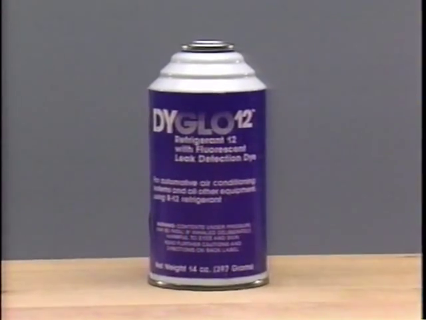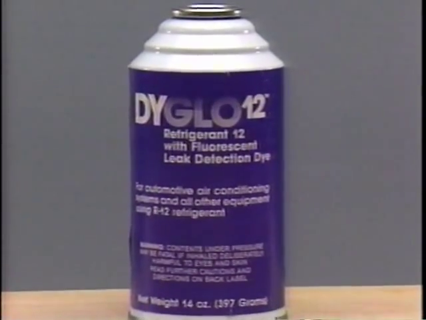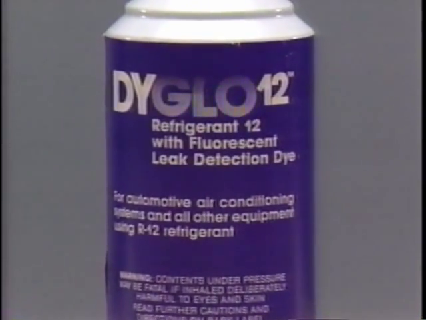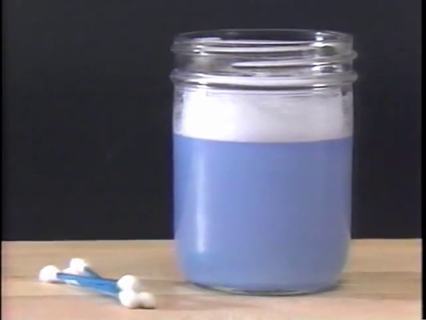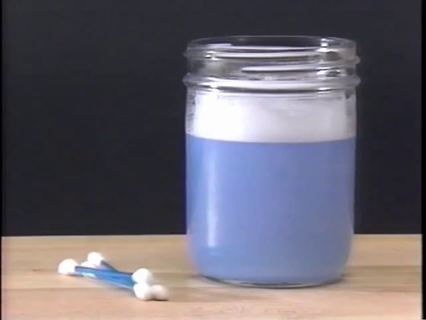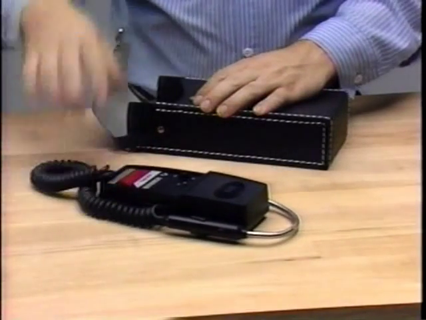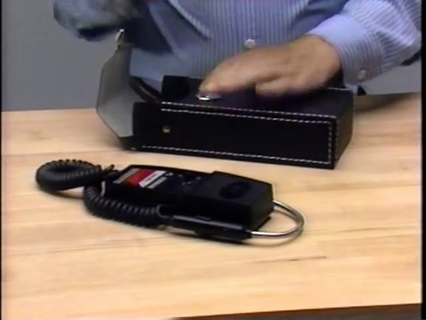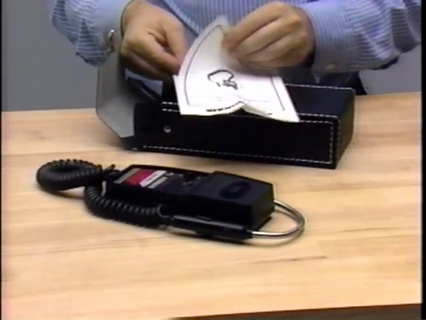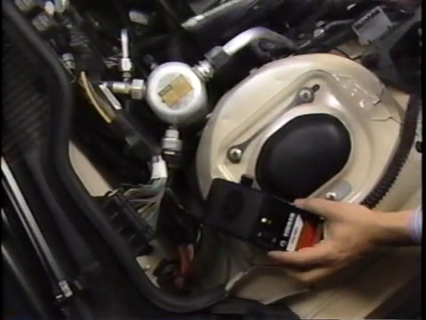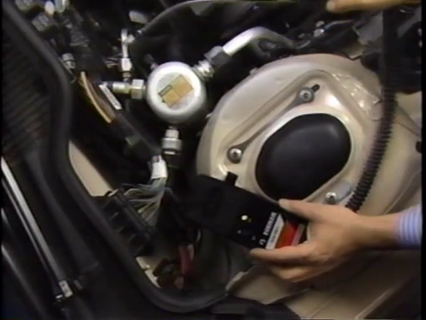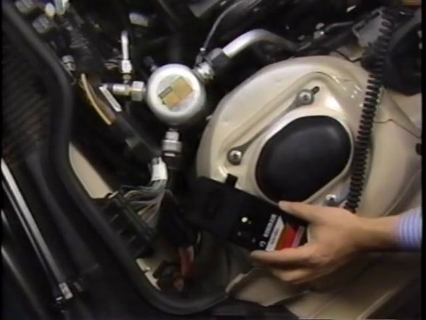R12 with red dye or fluorescent dye is also available in the aftermarket and can be used to detect leaks in the same way. One of the most effective methods of detecting leaks is one that has been around for a long time. A solution of soapy water or one of several commercial preparations applied to suspected leak areas will usually make it possible to spot even the smallest leak. Finally, electronic leak testers are available, which will detect freon gas. Follow the manufacturer's instructions for use, and remember that refrigerant gas is heavier than air, so the probe should be held under suspected leak areas.